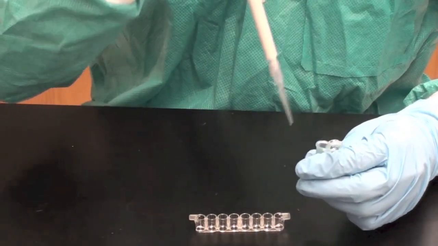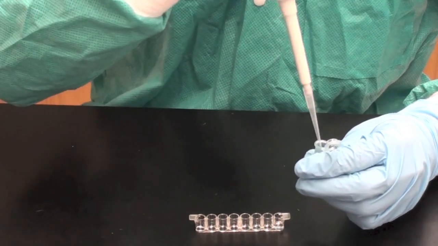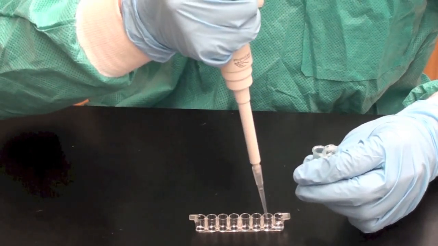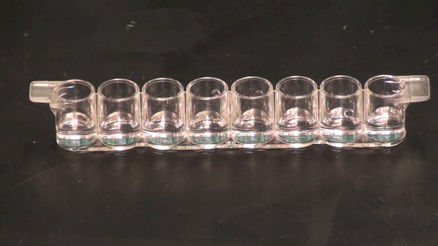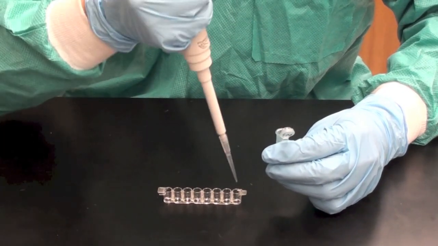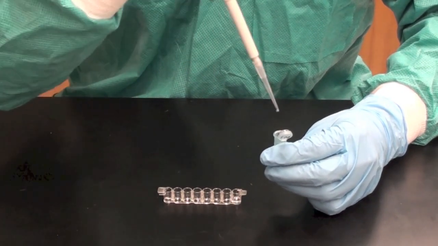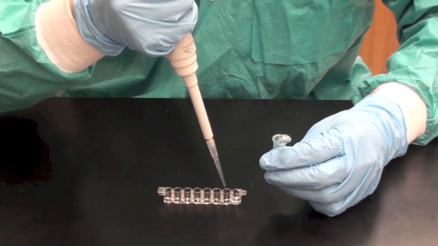After washing, add 50 microliters of the secondary antibody into each of the empty wells. Incubate at room temperature for 5 minutes to allow the secondary antibodies to bind to the primary antibodies. Wash away the unbound antibodies by performing the wash 3 times with PBS without tween.